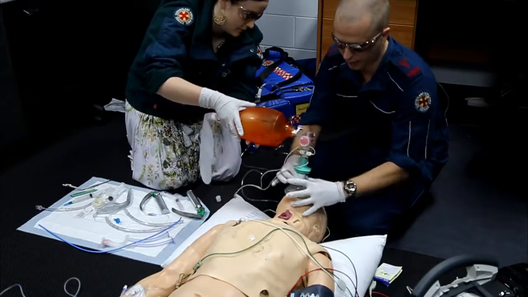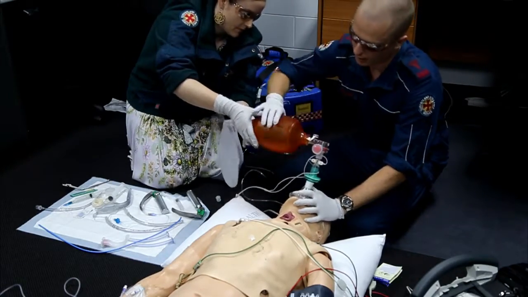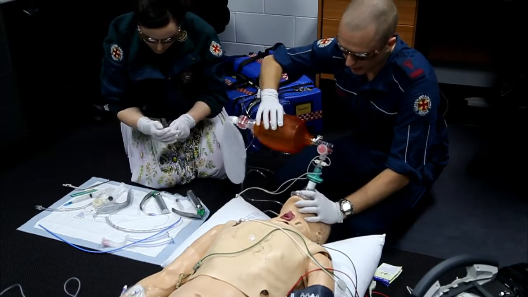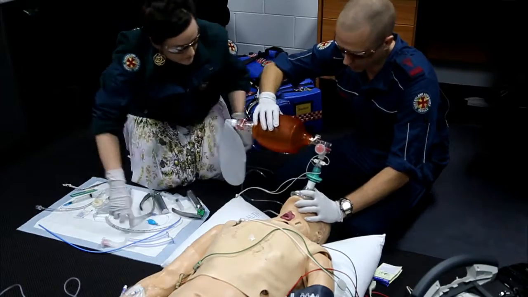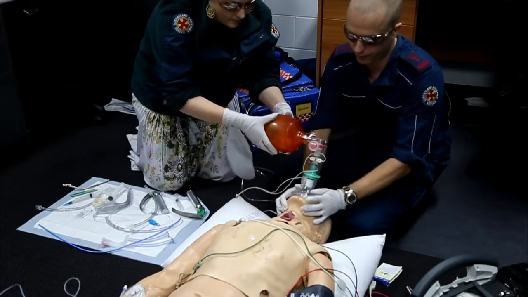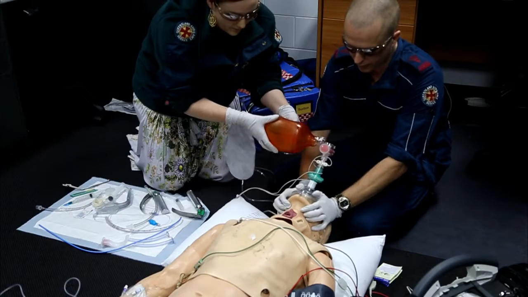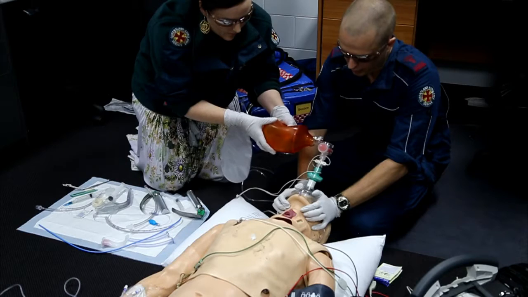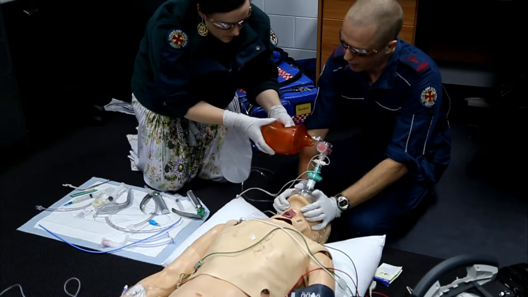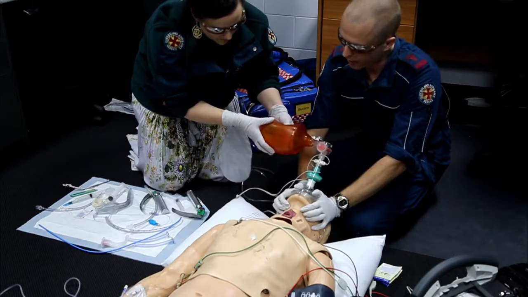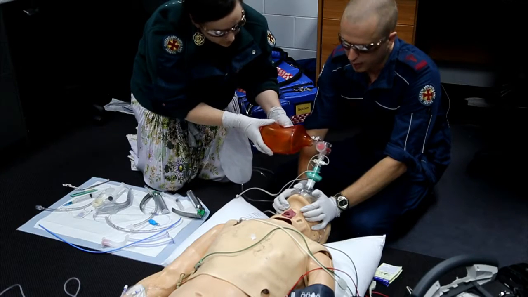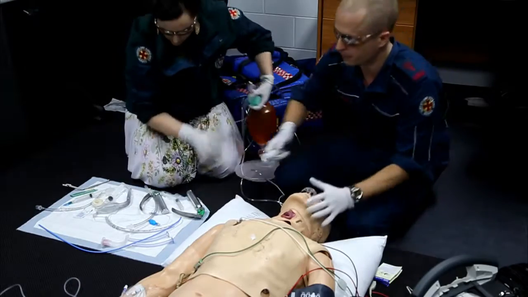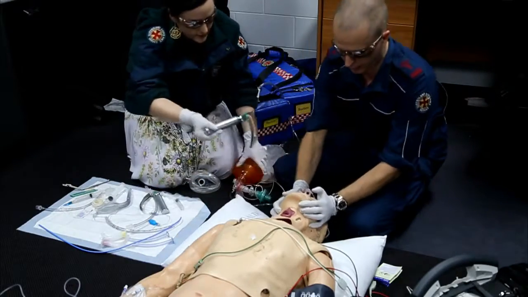Okay, I'll try one person. Yeah, I can feel air leaking, so I'm going to go to two person. Okay. So that's working. So we'll say for the point of the exercise we do that for another 30 seconds and return him to his pre-induction state and make another attempt. Okay, to intubate. Alright, so let's pull that off.